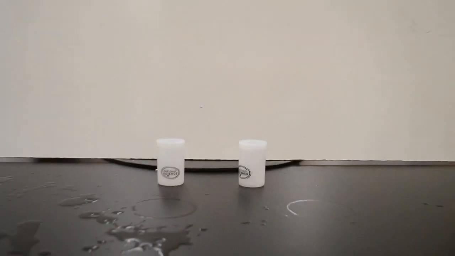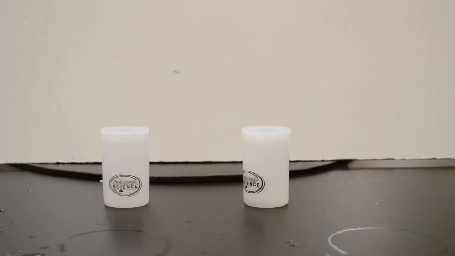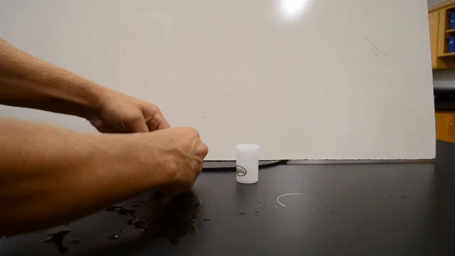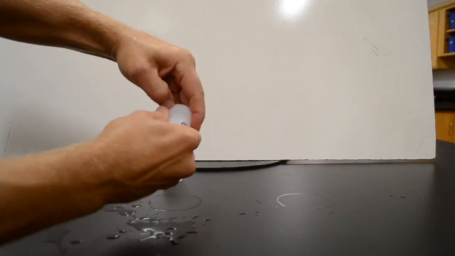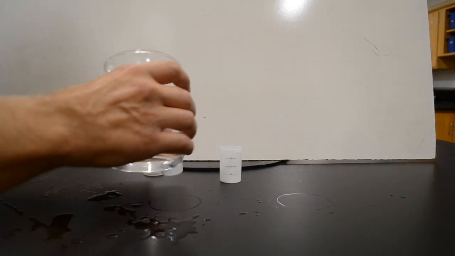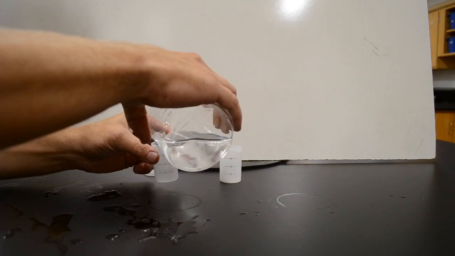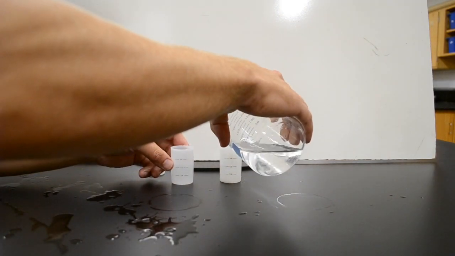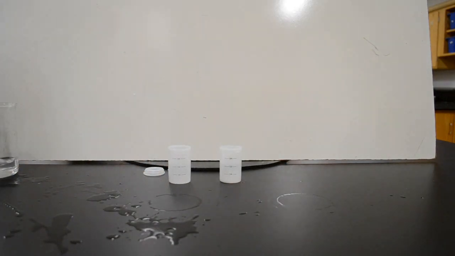Okay, for experiment number 2, I have 2 little canisters here. Now I'm going to start by filling these canisters, which are the same type. I'm going to fill them both so they're about halfway filled with water. I'm going to fill them both the same canister.